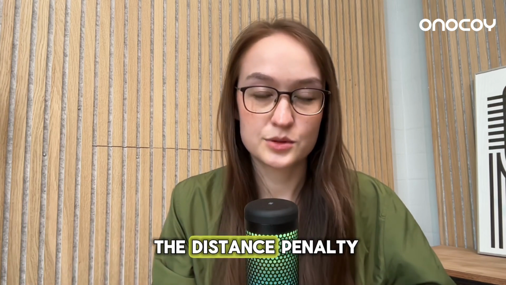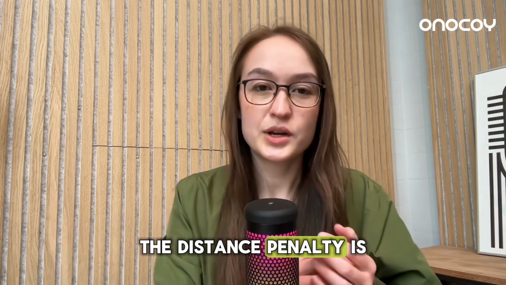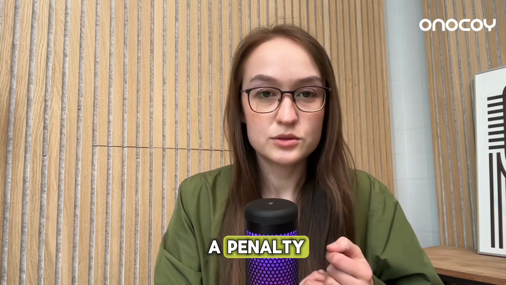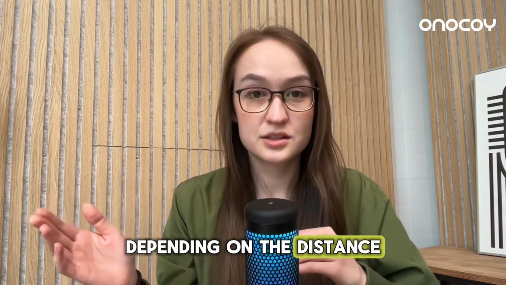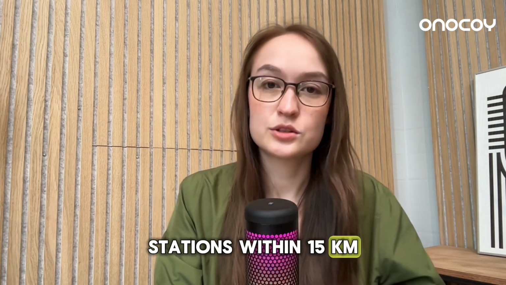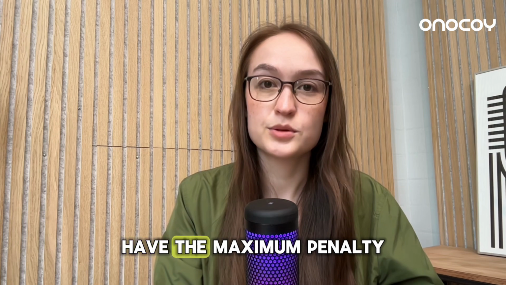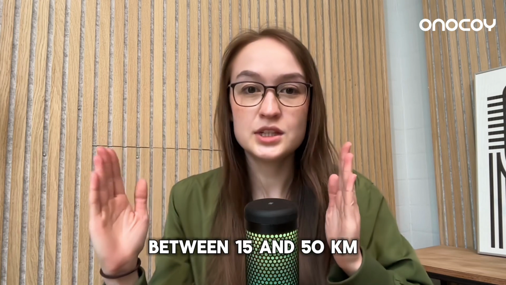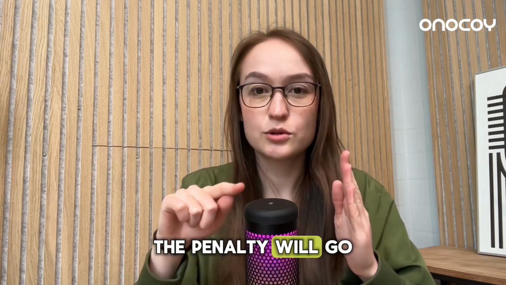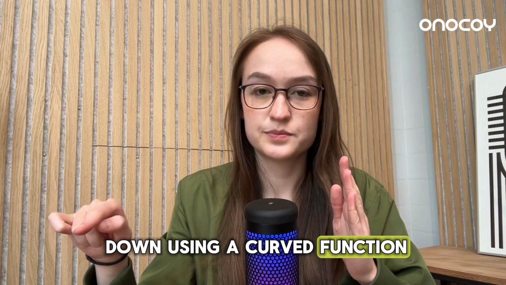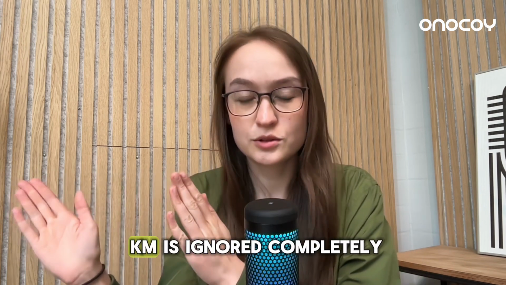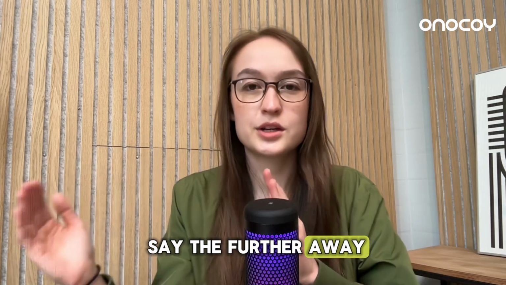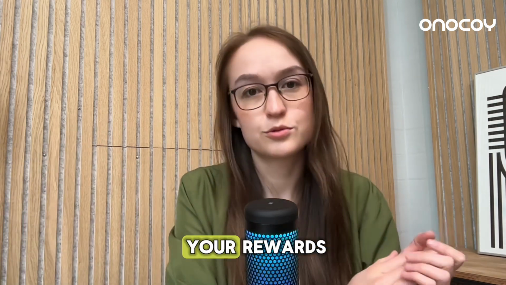The first one is the distance penalty. The distance penalty is a penalty depending on the distance of a neighbor. Stations within 15 kilometers of your station have the maximum penalty of 1. Between 15 and 50 kilometers, the penalty will go down using a curved function. And anything beyond 50 kilometers is ignored completely. In short, we could say the further away a station is, the less it hurts your rewards.